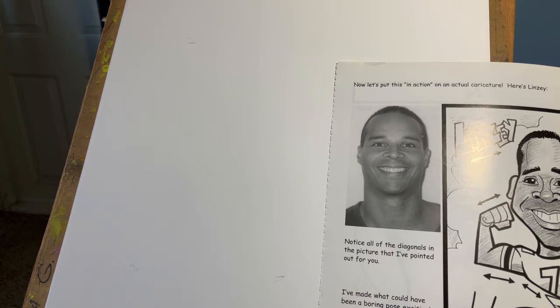This is Cartoon Mark here, and today we're going to draw some caricatures, but we're going to focus on deconstructing the caricature, deconstructing the face, to make it easier to draw. So here's our example.